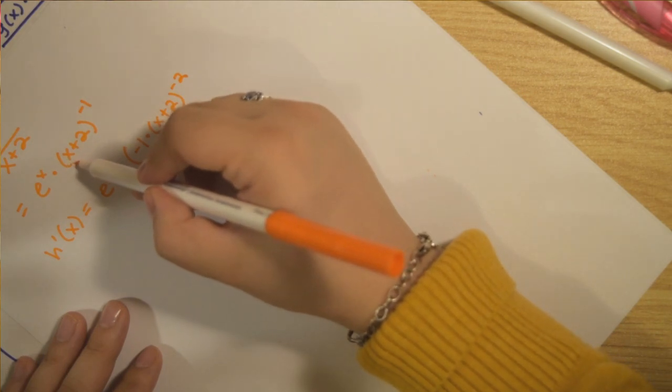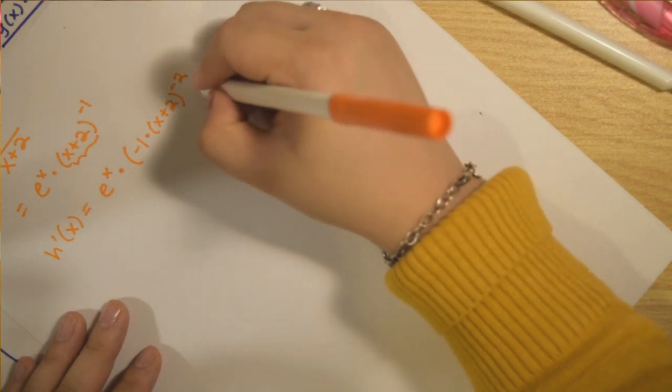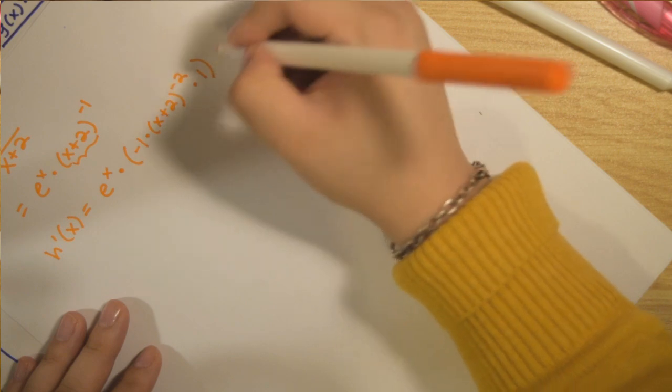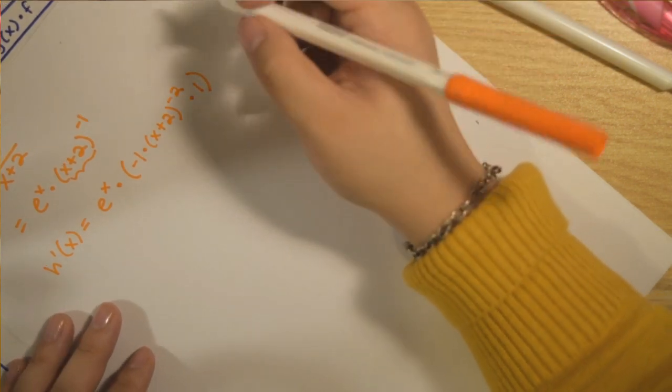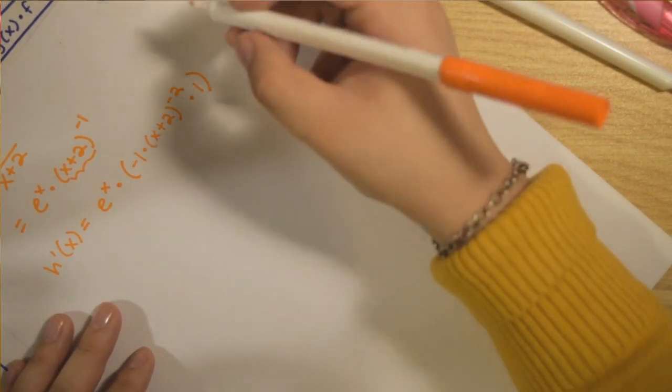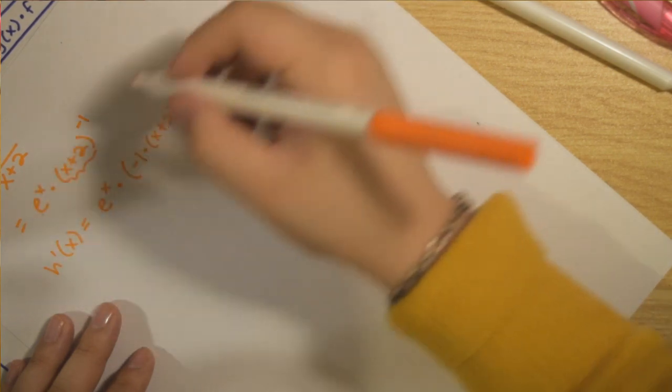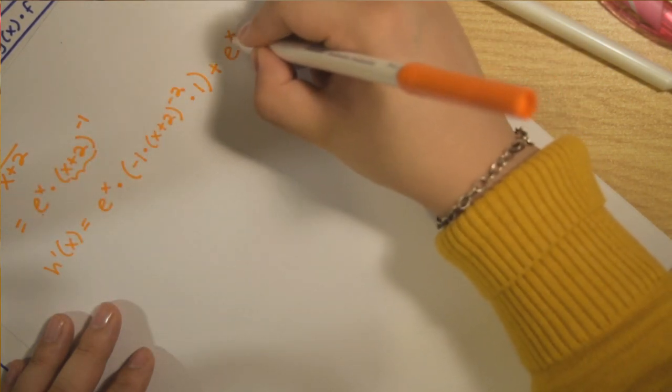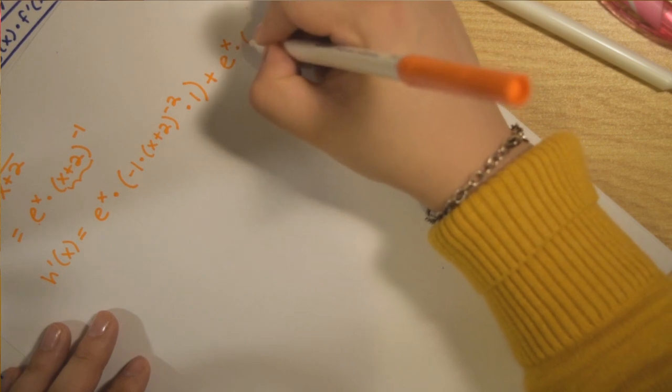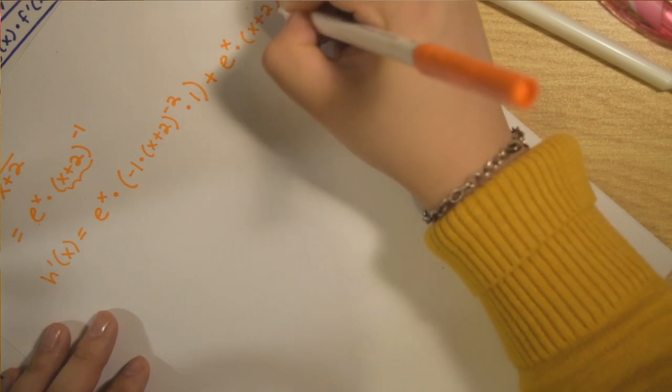And then that's where you do the chain rule. So times the 1. In this case, it makes no difference, but it's important to check. And then plus priming the first, so e to the x anyway, times keeping the second.